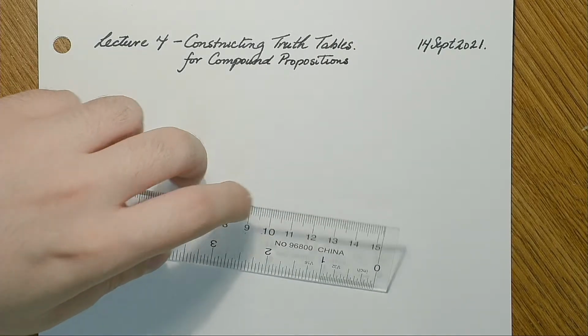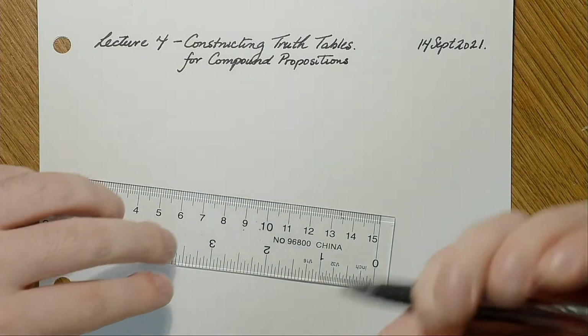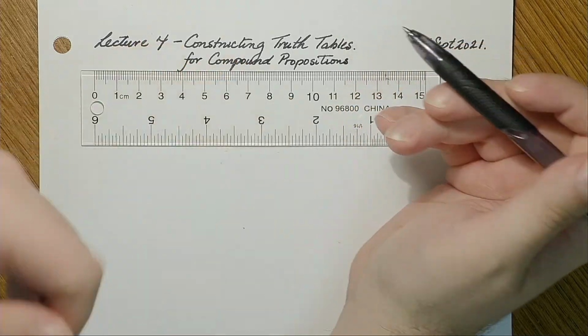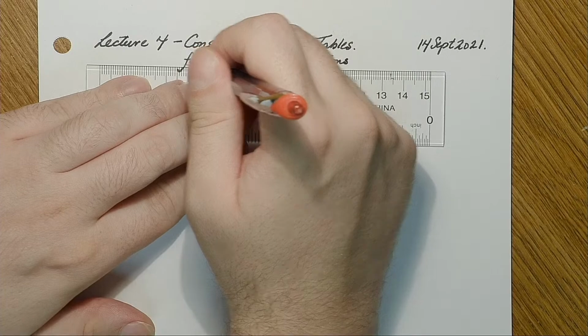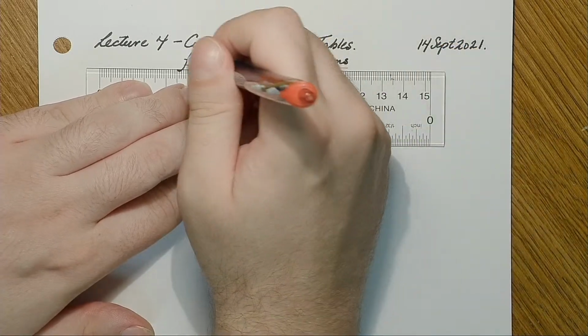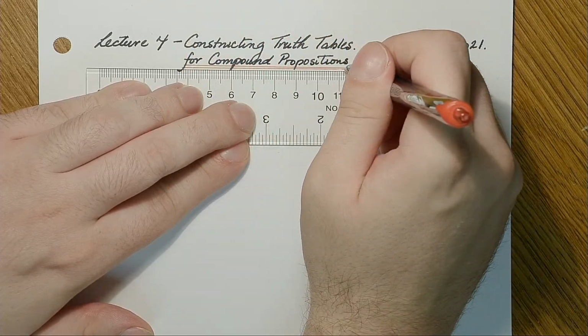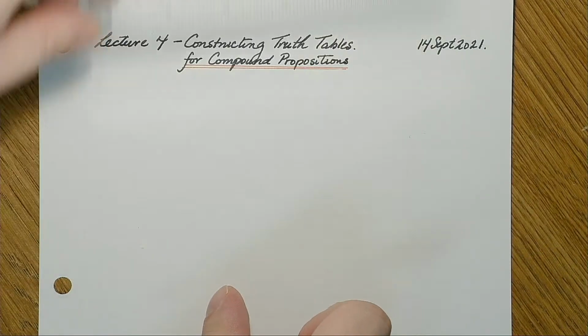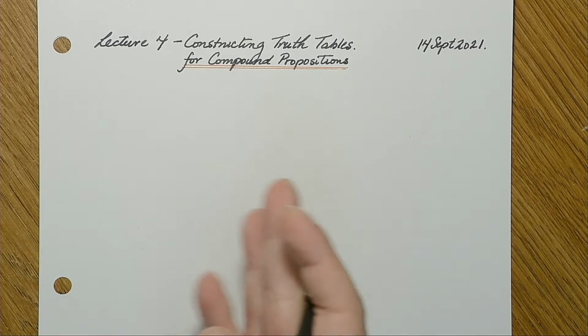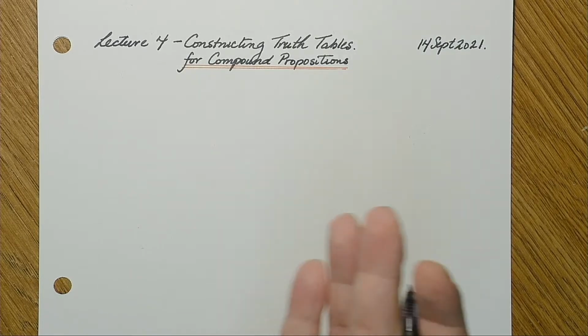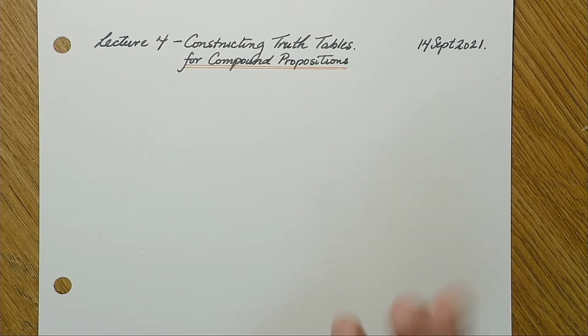And okay, so we remember that propositions were declarative statements that were either true or false, but not both. And we had things like prime and compound propositions. A prime was a single complete thought, whereas a compound had two or more ideas.